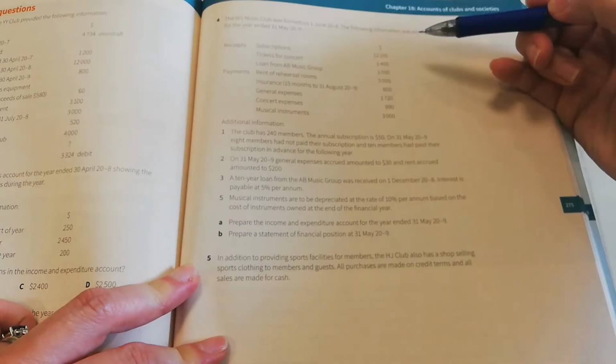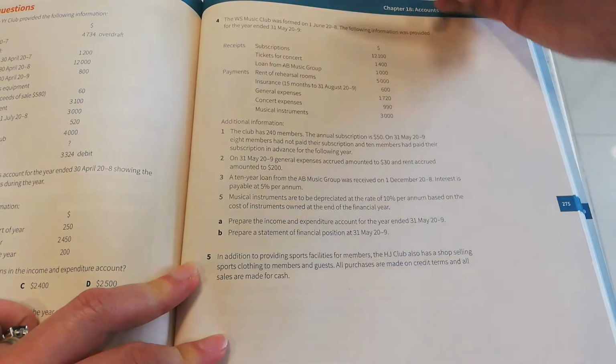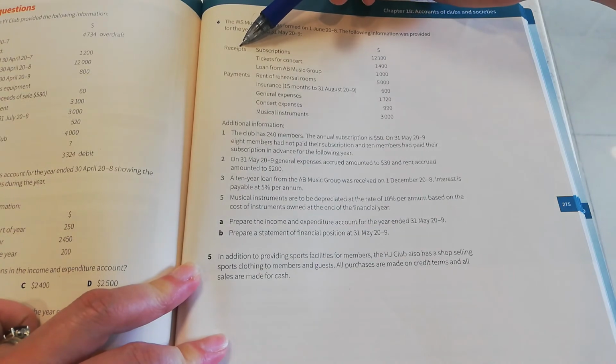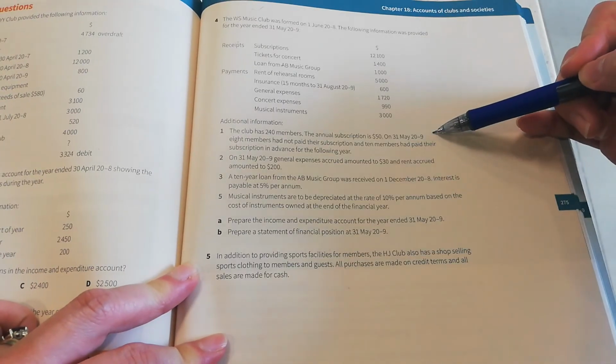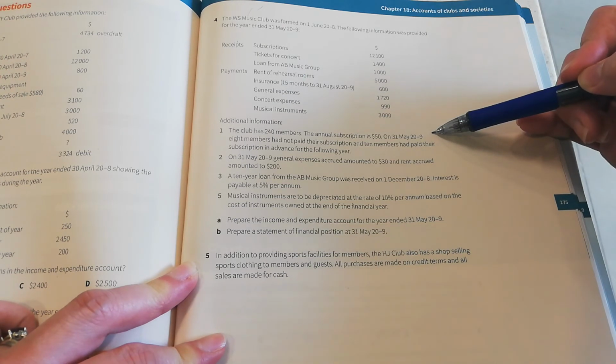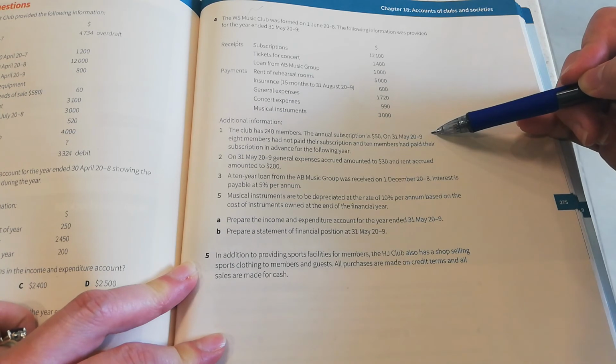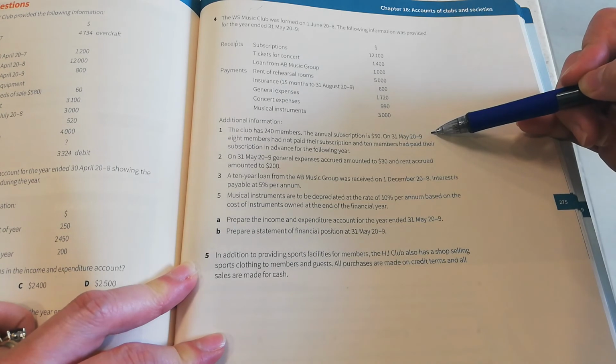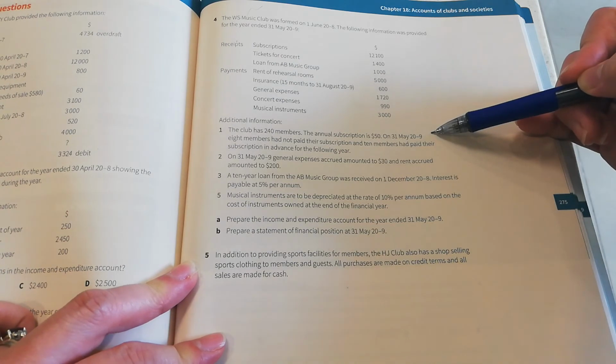You have been given a subscription figure, but remember, this is a receipts figure. It's just what you receive. There is additional information here. The club has 240 members. Annual subscription is $50. 8 members had not paid their subscription. That means at the end of the year, what is owing is 8 times 50, 400. Then 10 members paid in advance. So the prepaid subscription as at the end of the year is 10 times 50, 500. So you have to draw up your subscription account like what I did just now to get your total subscription for the year.